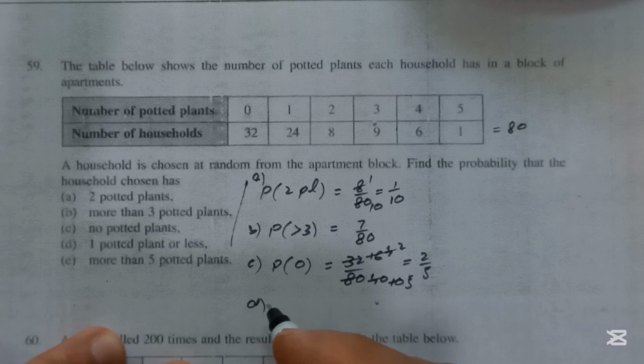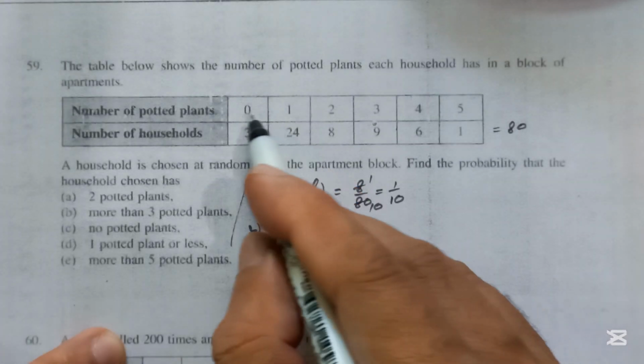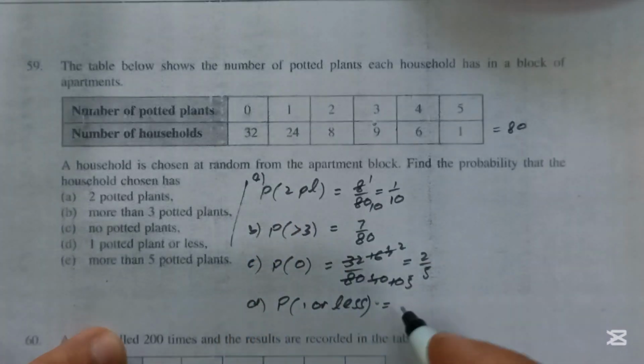D part is one potted plant or less. Probability of 1 or less. So these two numbers are favorable, so it will become 56 over 80.